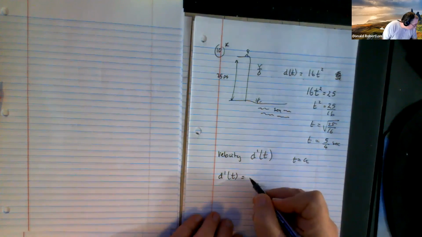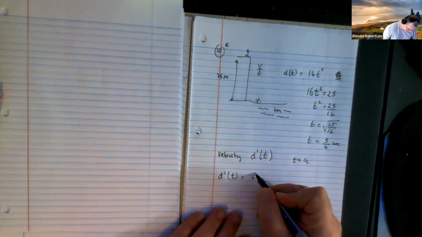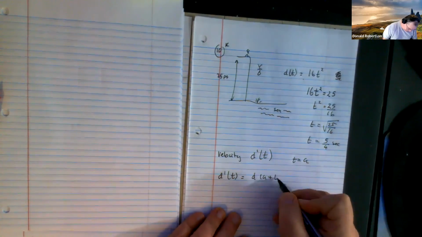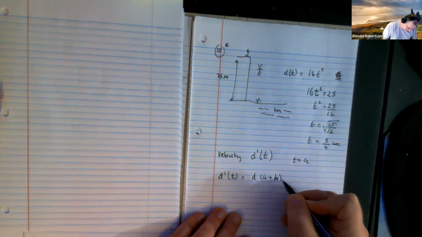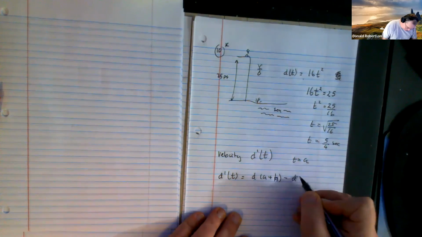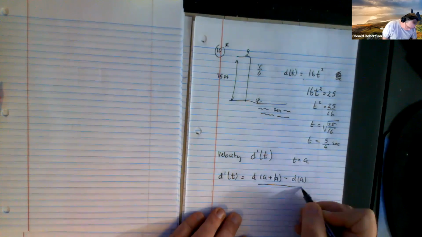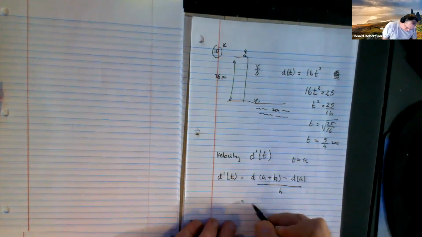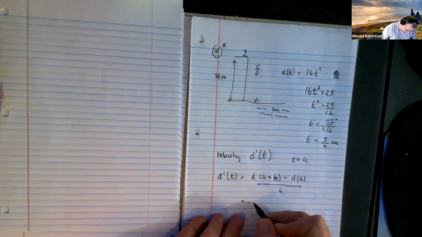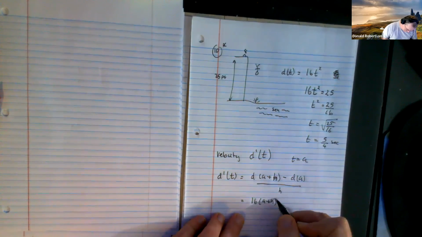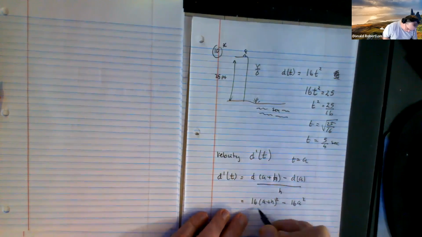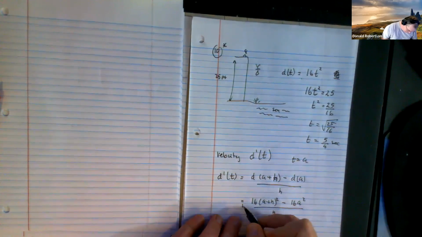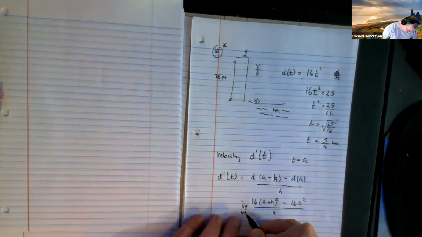They even tell you the formula to use. So it's going to be the formula f(a plus h) take away f(a) all over h. So you are going to do 16 lots of (a plus h) squared, take away 16 lots of a squared over h, and almost forgot the limit as h tends to 0.